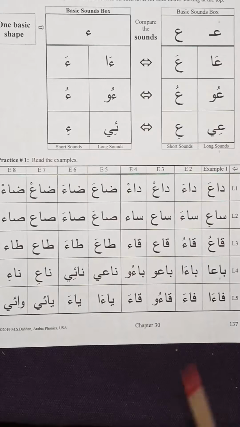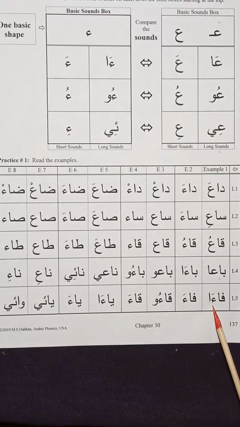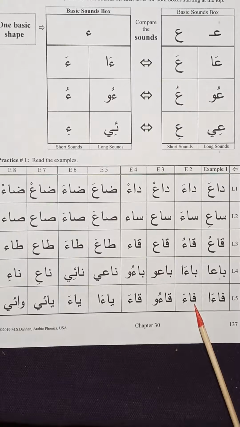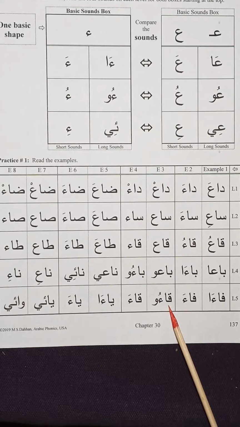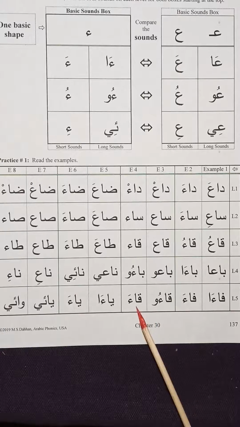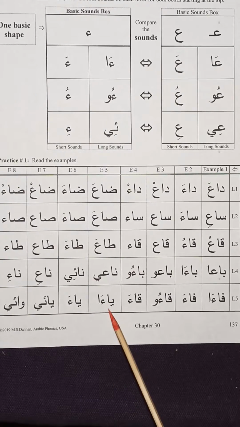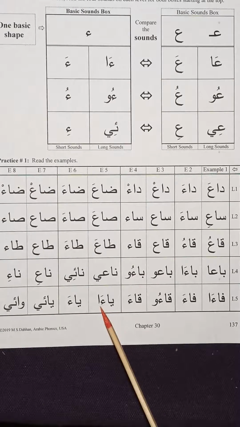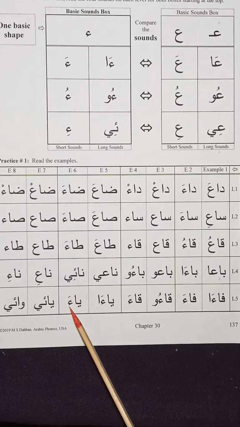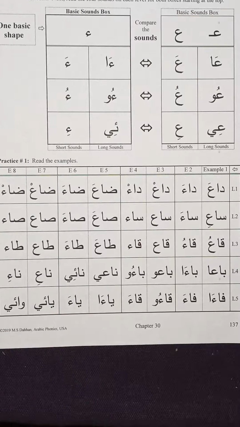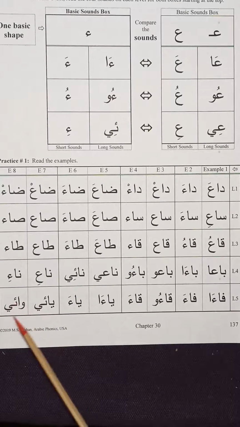Line 5. Fa, fa, qa, qa. Okay. Ya, do you remember the ya? يا، يا، يا إي، و، إي. Do you remember that sound? Okay, let's move on. This is a very involved chapter.